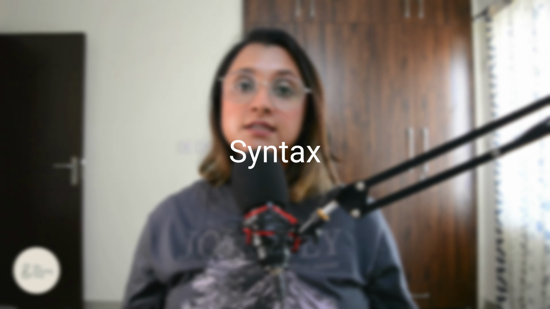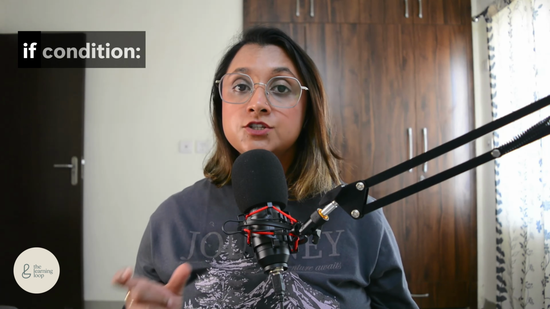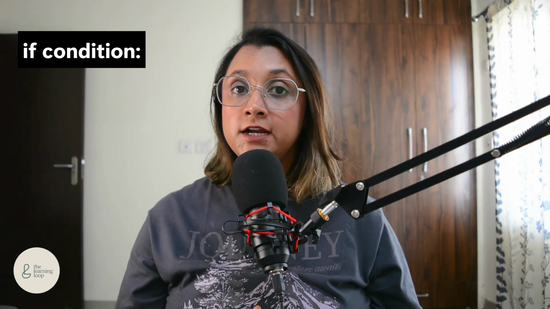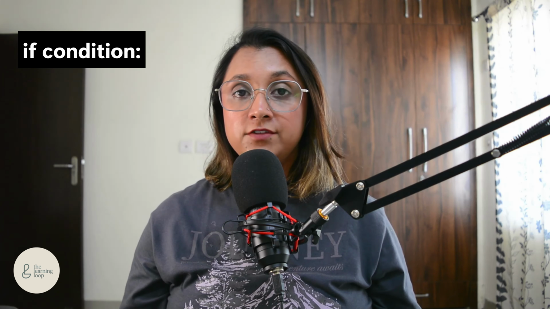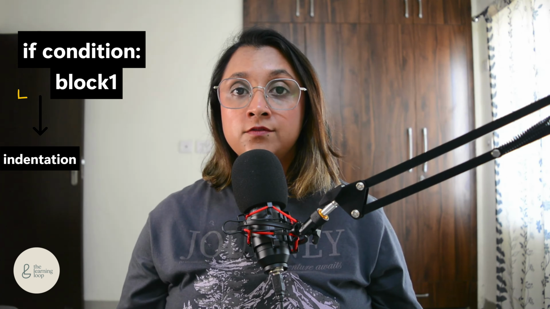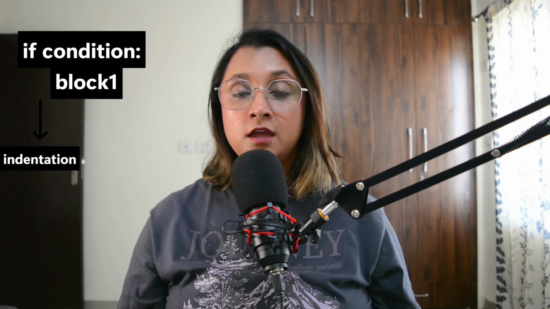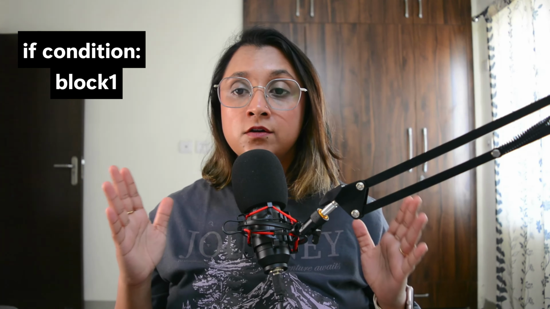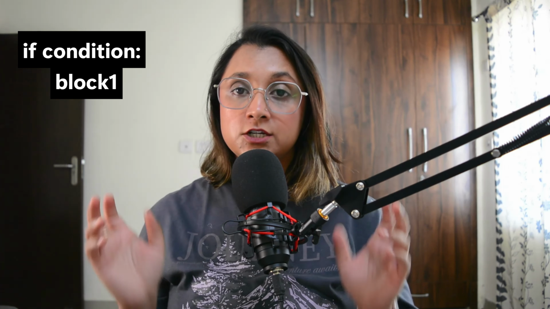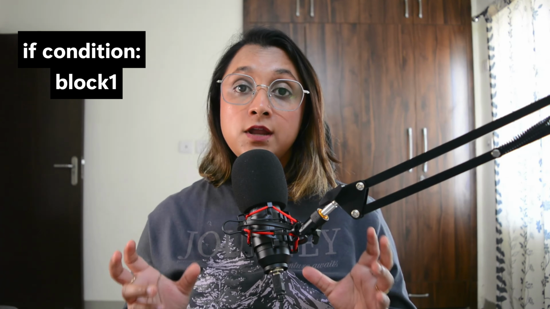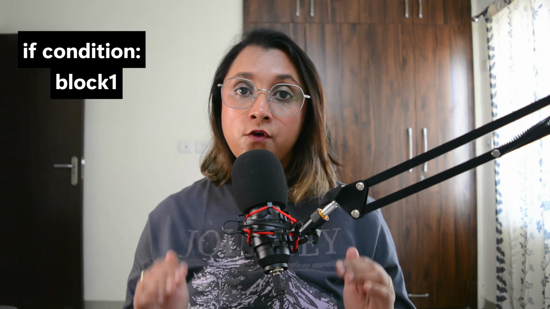Let's discuss the syntax of if-else statements. Let's first define what should happen when the condition is true, and we will give that using the if statement. We will write if, the condition that we are checking, and we will hit enter. The next line has the indentation, and we will define the action to perform, which I write as block 1. Now we have seen the syntax for what should happen when this condition is true. Now let's define what happens when the condition is false.